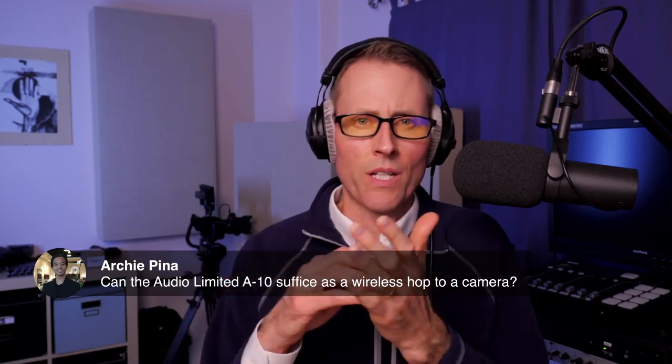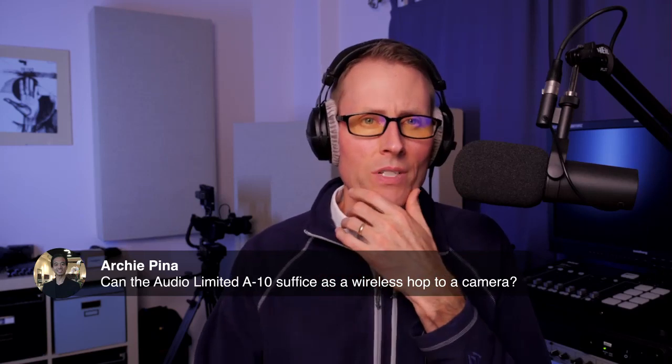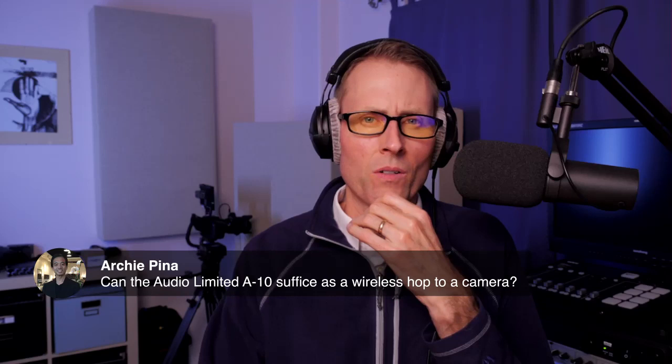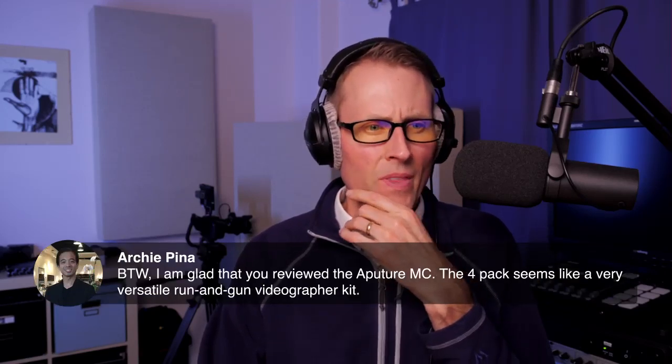It doesn't have any sort of inbuilt battery or any slot for batteries. You have to attach it. It's basically made to go in a sound bag or in a slot system, which is supplying power. So maybe not the best fit in that case.